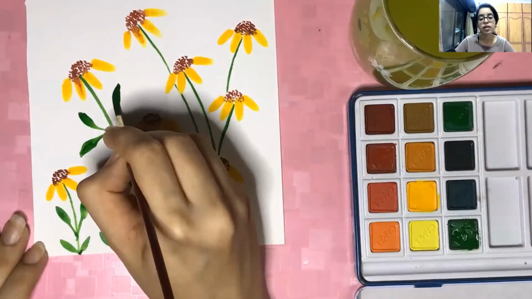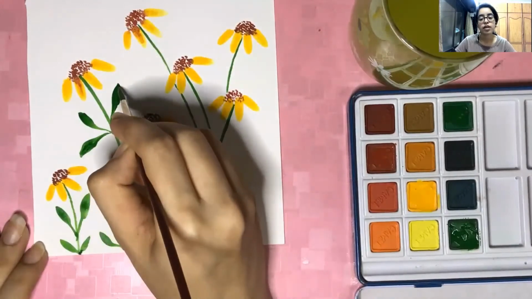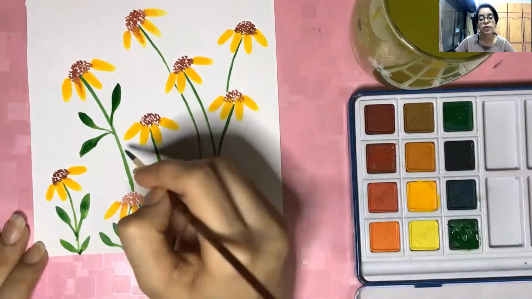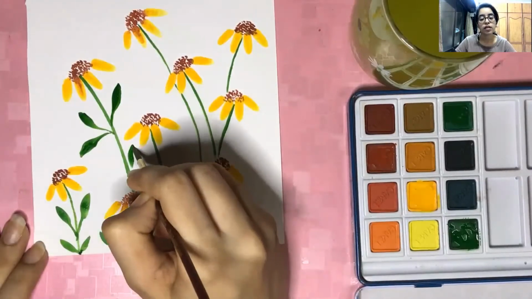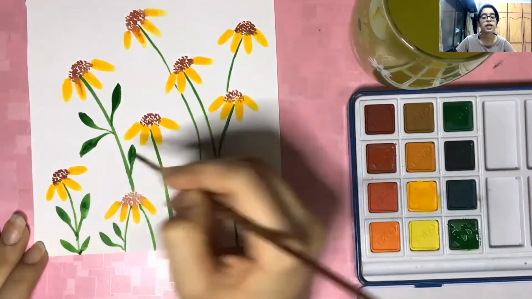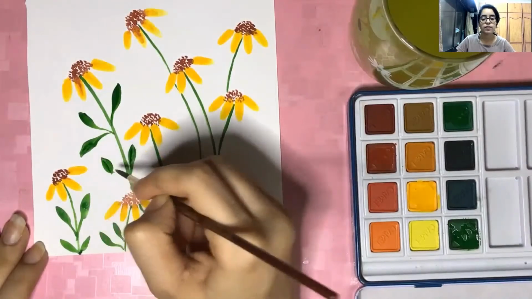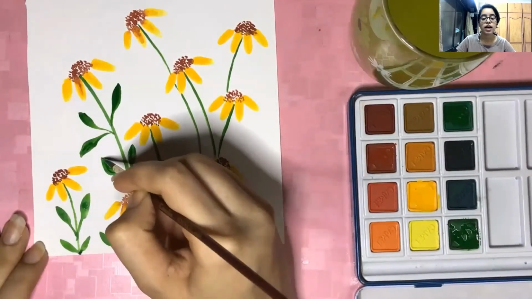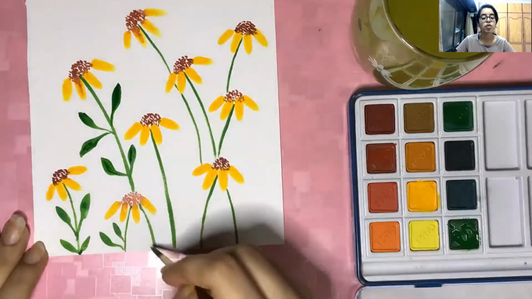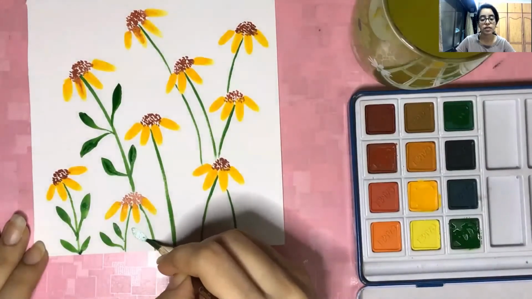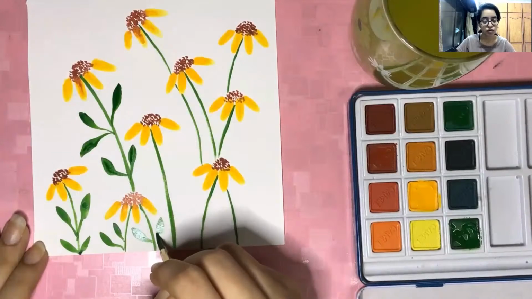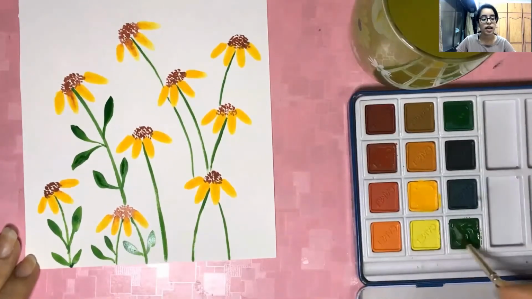If you see, I'm creating these leaves with the help of one stroke, but if you find it difficult, you can draw these two curved lines and add a stem as well. Over here, I've added these two curved lines and drawn the leaf. But if you want, you can use the brush stroke that we learned now and create the leaves as well.